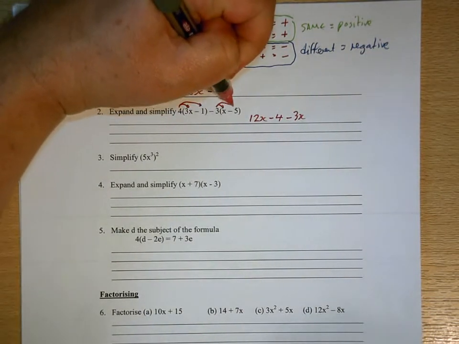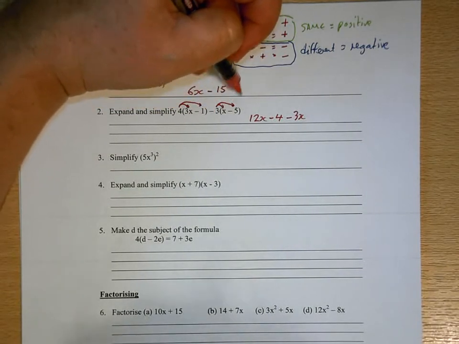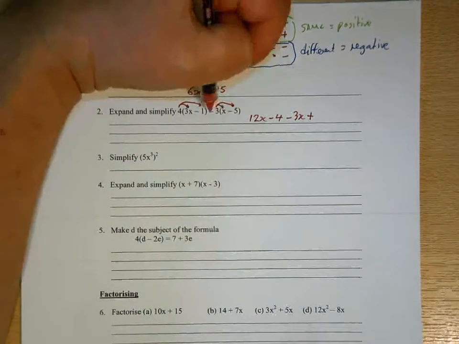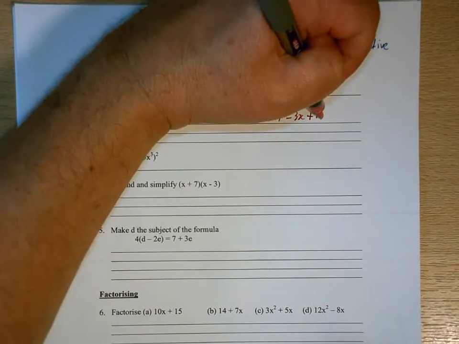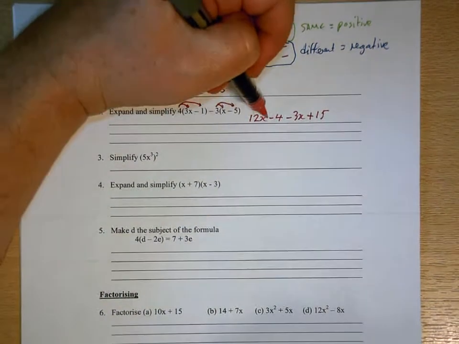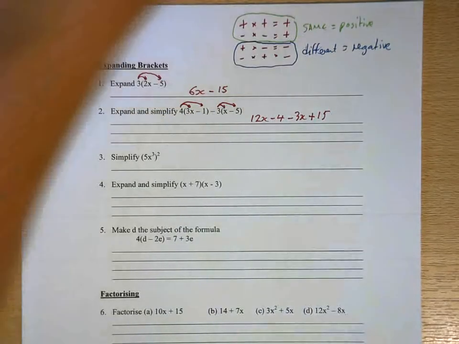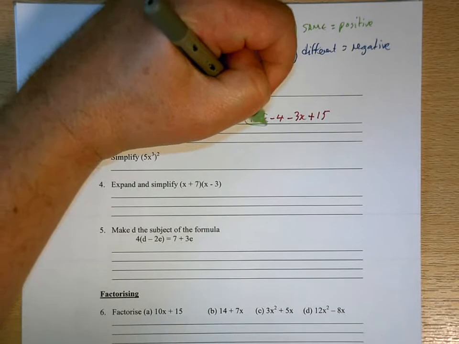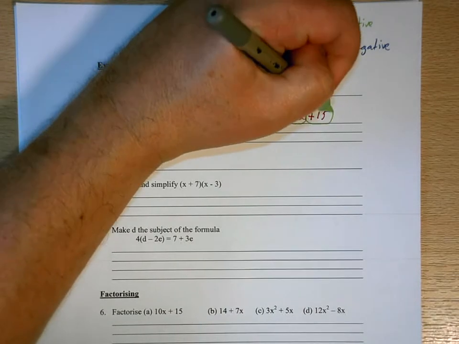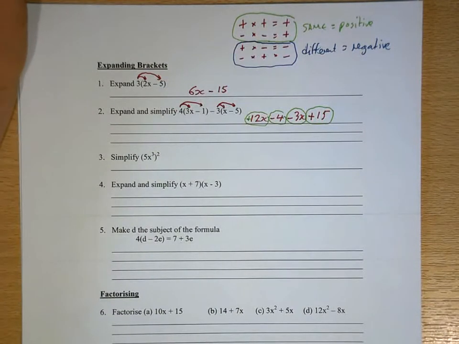And then we have to do that times that. So we've got negative 3 multiplied by negative 5. Signs are the same, negative, negative, answer positive. 3 times 5 is 15. Now this one we can simplify further because I've got a 12x there and minus 3x there. You may find it helpful just to put circles around the terms that you're dealing with there. Okay, and although there's no sign in front of that, that means that it's actually positive.